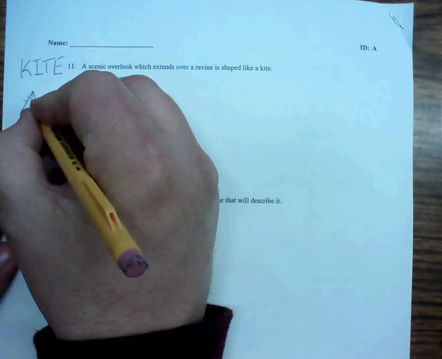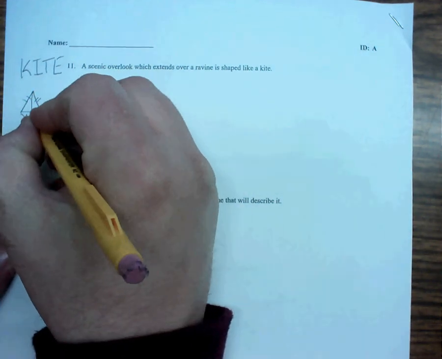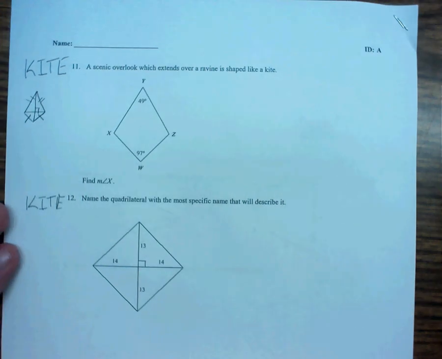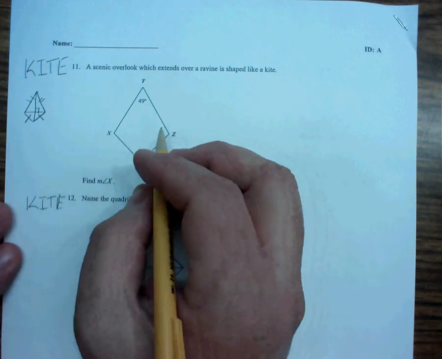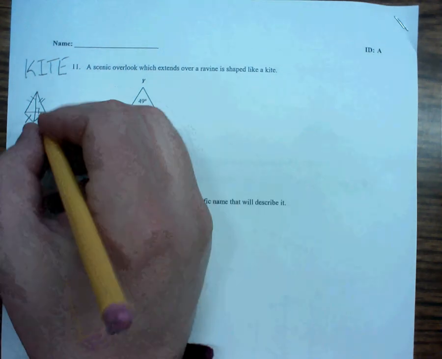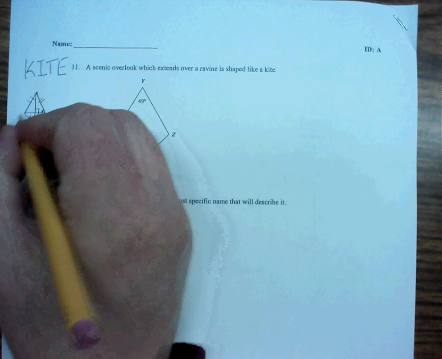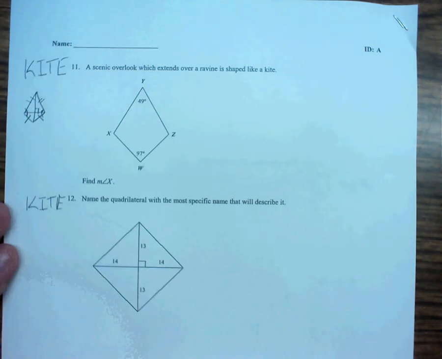If you take the diagonals, they intersect at a 90-degree angle. And the other interesting fact is that this angle is congruent with this angle. Okay?